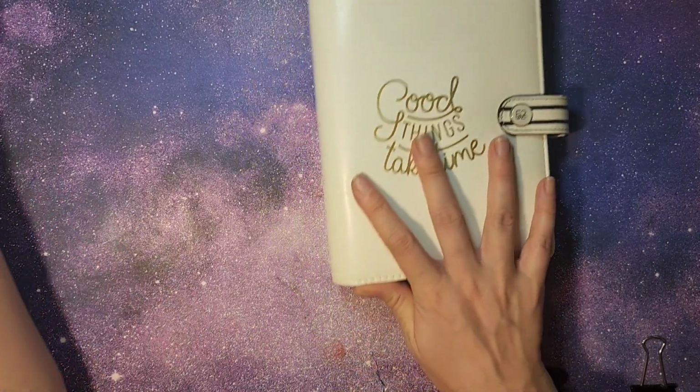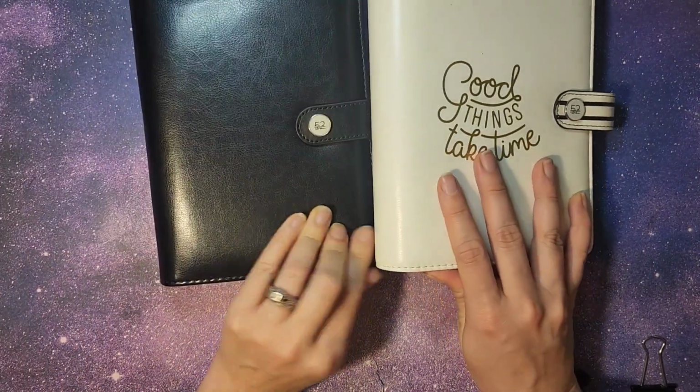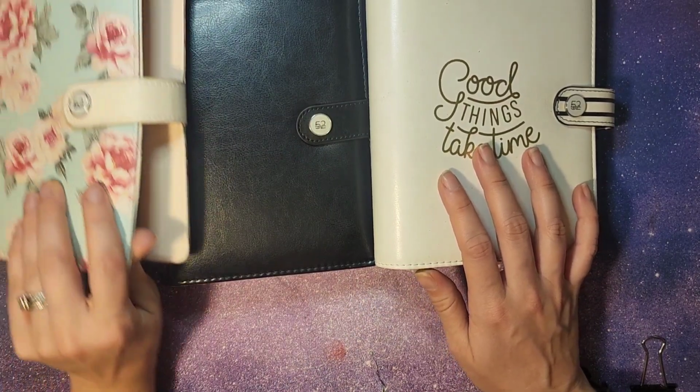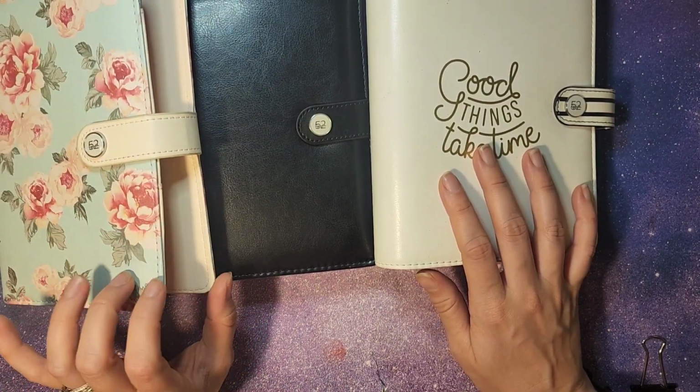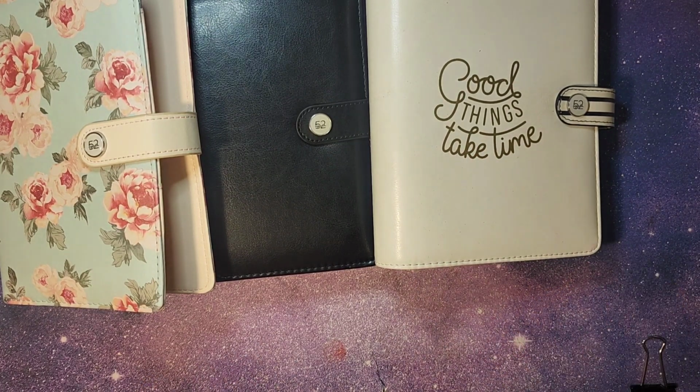Super happy about that. So now that we have our sinking fund stuffed, our debt, which is so exciting, and all of our bills and expenses for September, we are done with our paycheck breakdown, cash envelope stuffing.